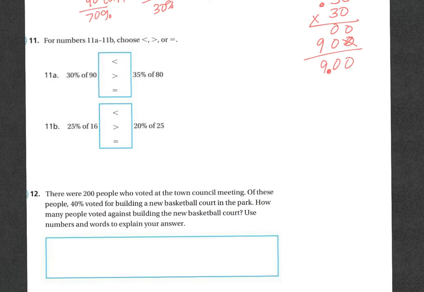So this one, it says we're going to do a less than, greater than, or equal to. So 30% of 90. Remember, of means multiply. So 0.30 times 90. Okay, and 0.30 times 90 is 27. And then over here we've got 0.35. Remember, of means times 80.